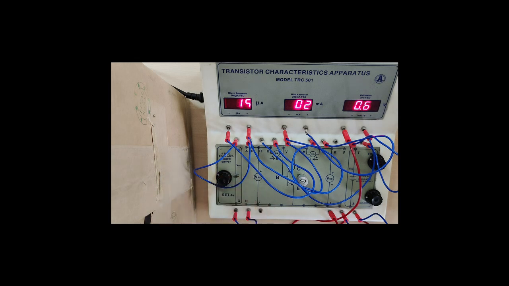Once again I will increase. For 0.6 it is now 15 microamperes, 22 microamperes, 27 microamperes. So what is happening is voltage is fairly remaining constant, but current is increasing sharply. That means to say, now the transistor has entered the linear region. So the transistor is behaving like a conductor, and the current voltage characteristics becomes almost linear.